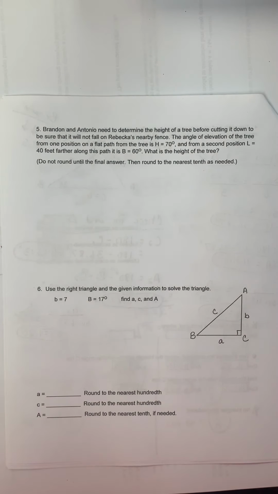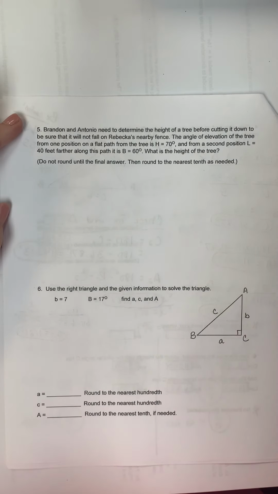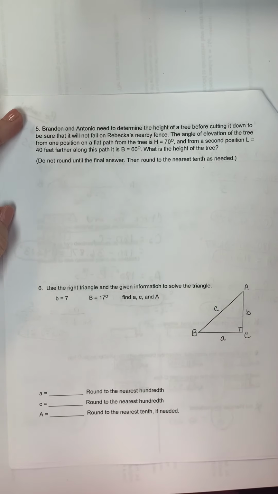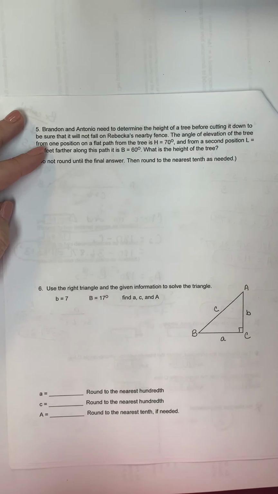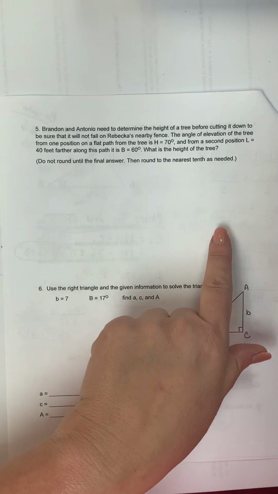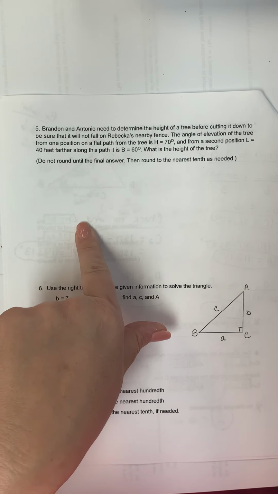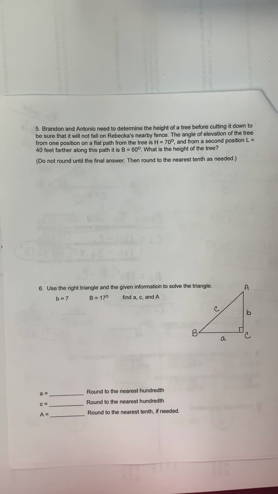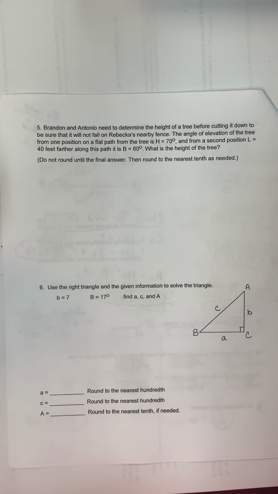We got Brandon and Antonio. They want to determine the height of a tree before cutting it down. Well, that sounds safe. They want to make sure it doesn't fall on Rebecca's fence. The angle of elevation of the tree from one position on a flat path from the tree is 70 degrees. From a second position, 40 feet farther, it's 60 degrees. What is the height of the tree? Do not round until the final answer, and then round to the nearest tenth.